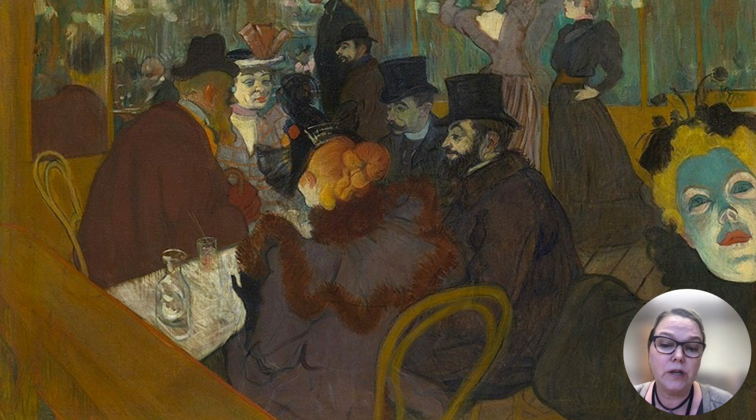At the Moulin Rouge, he was joined by his cousin, Dr. Gabriel Tapié de Céleyran, who was holding photographs of the famed nightclub's regulars, including himself, the little figure in the middle background. I'm not sure if that's him or not.